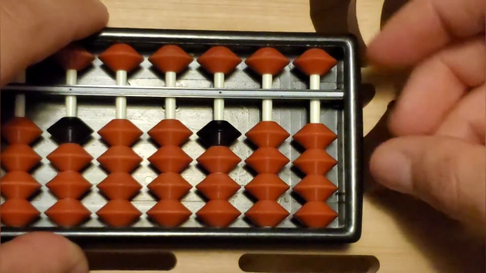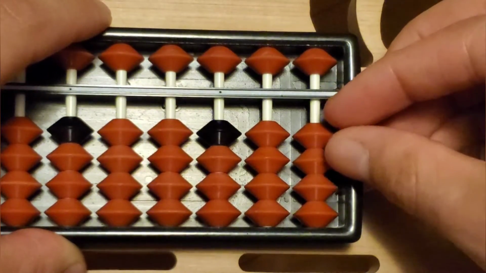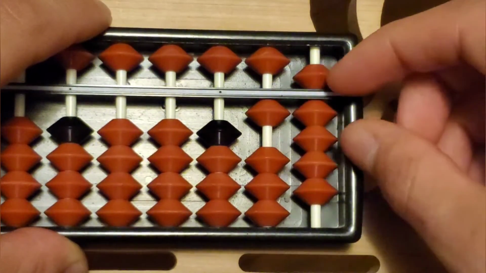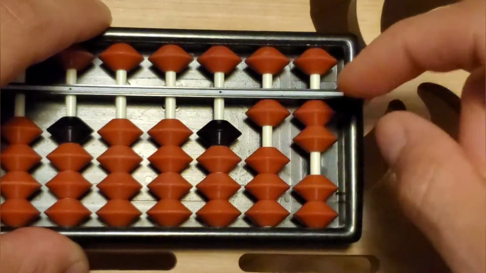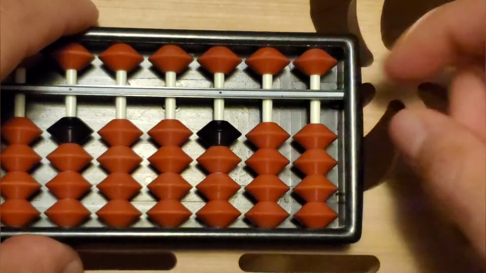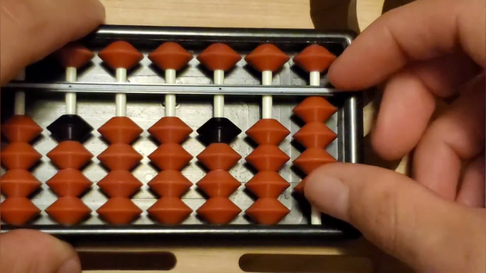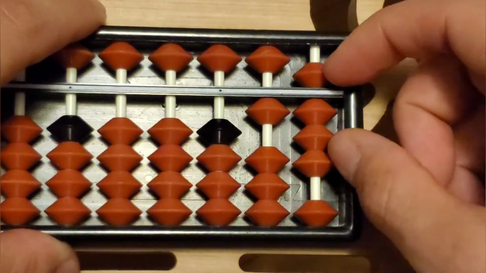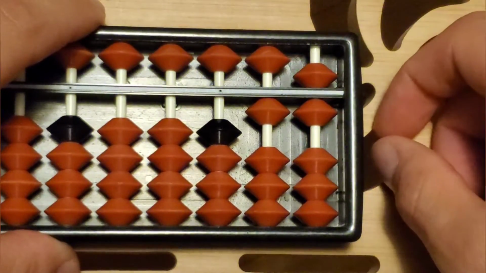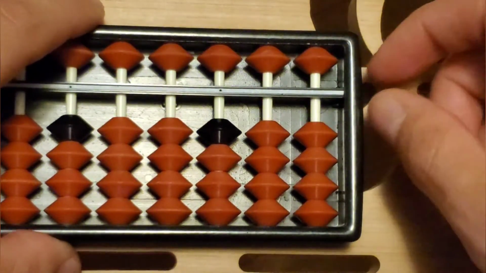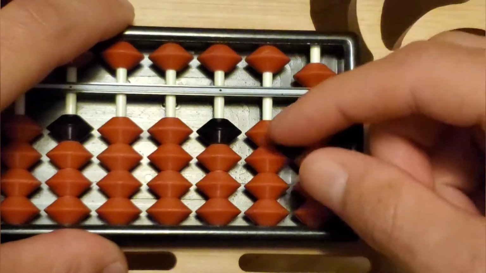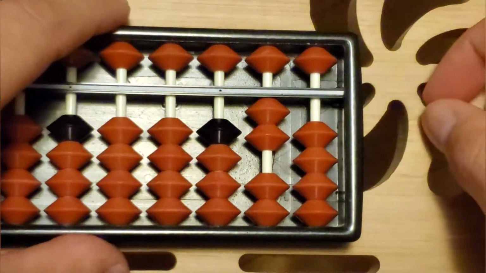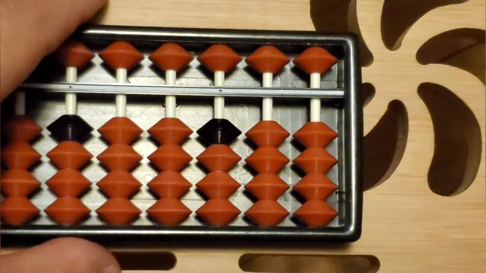Next number is 3, so we'll add 3 four times. Once, twice, thrice, and fourths. So 3 4 times is 12. Okay? 4 now. Okay, so 4, once, twice, thrice, and 4 times. That was 16. Now 5. Once, twice, thrice, and 4 times. Okay. Alright, now 6.